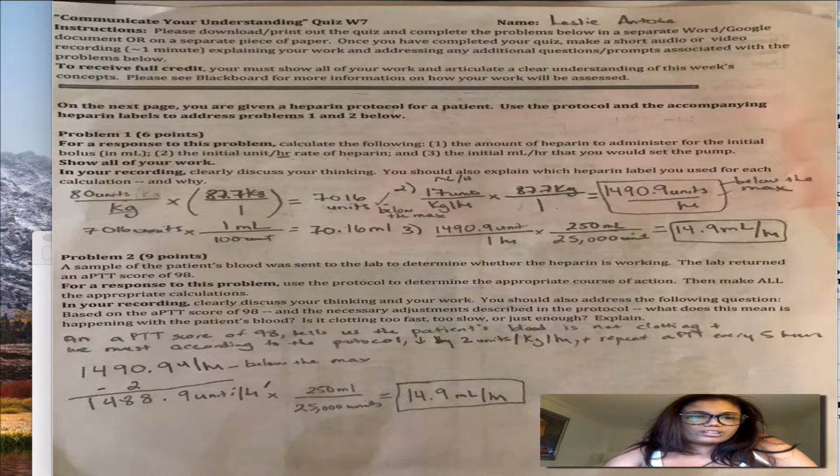Second part of the question, the initial units per hour rate of heparin. Again, we multiply the initial rate, given as 17 units per kilogram per hour, by the weight in kilograms, and we get 1,490 units. Is that below the max? Yes, it is. The max is 1,700 as the initial infusion rate, so that's still below, so it's safe.